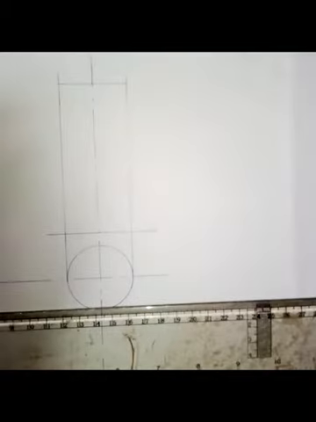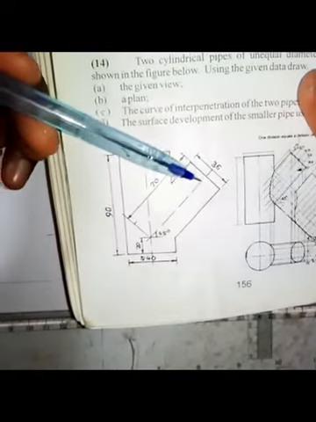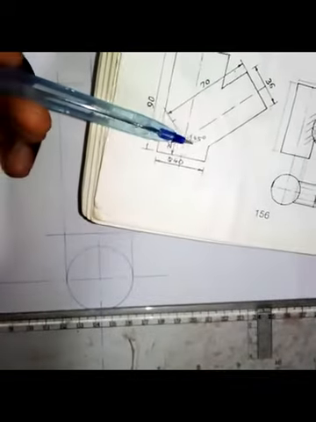Okay, so the next thing I'm going to do is that this central axis, the line in the middle of the penetrating cylinder, is inclined at an angle of 45 degrees to the horizontal line drawn at this 20.